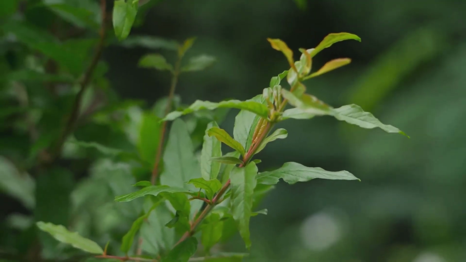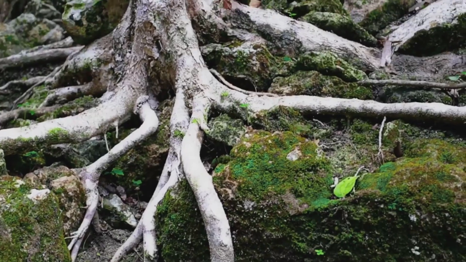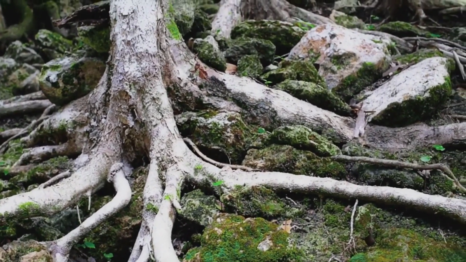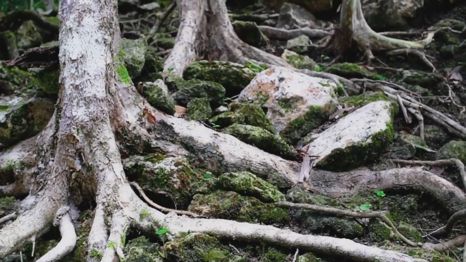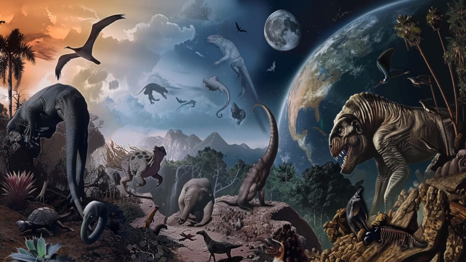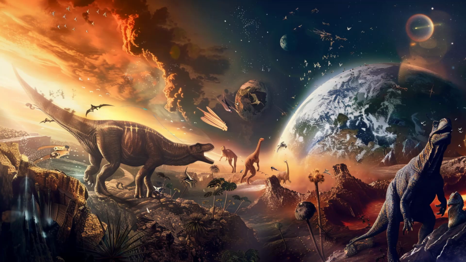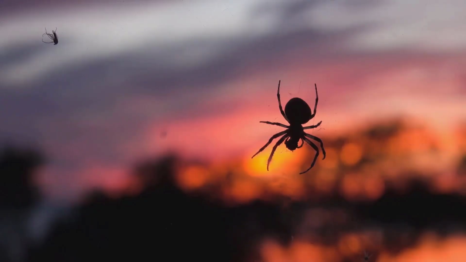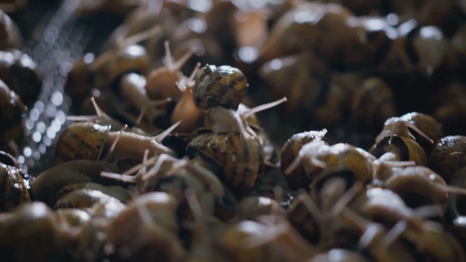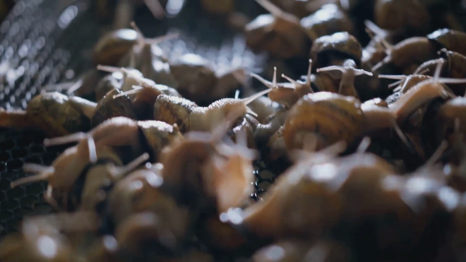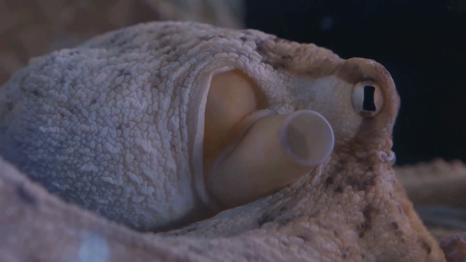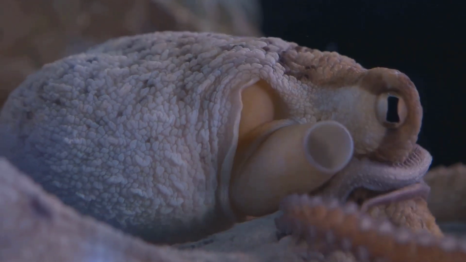The first pioneers in this terrestrial journey were plants. Plants developed roots to anchor themselves to the ground and vascular tissues to transport water and nutrients. They developed a waxy cuticle to prevent water loss and spores, later seeds, to reproduce in the absence of water. Following closely were the invertebrates. Arthropods like insects and spiders found success with their hard exoskeletons, which provided both support and protection. They evolved to breathe air through spiracles and trachea, and their eggs developed hard shells to prevent drying out.